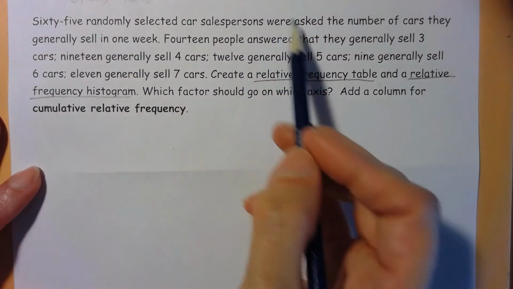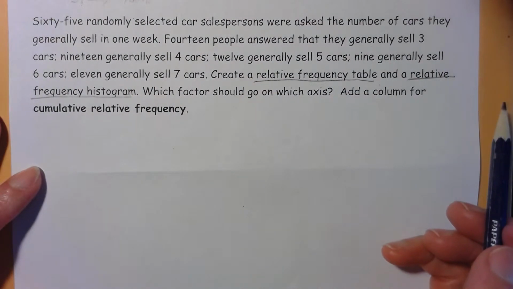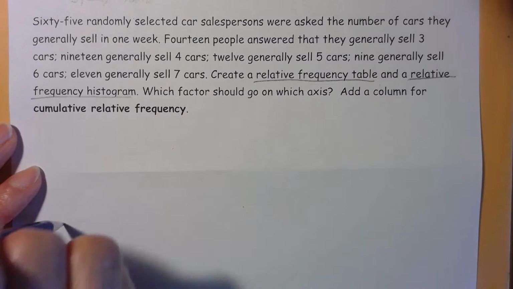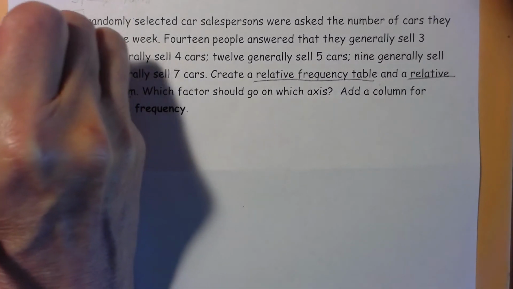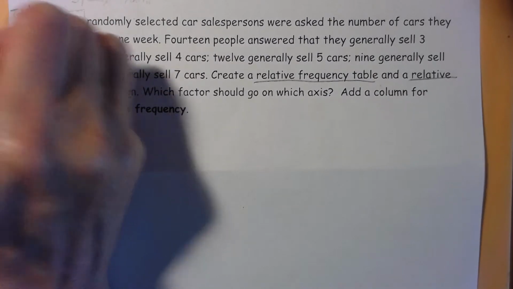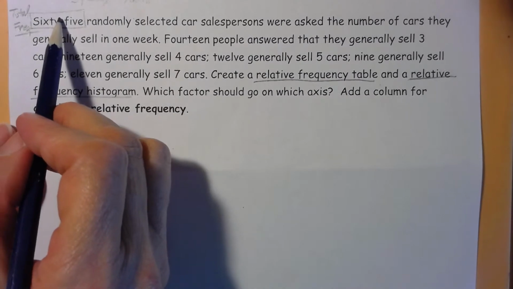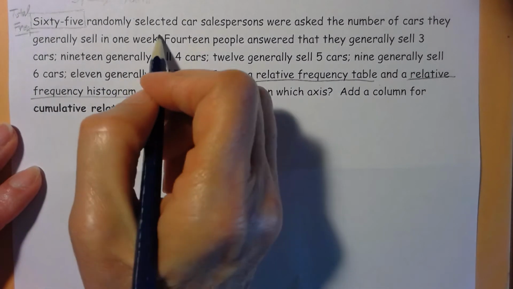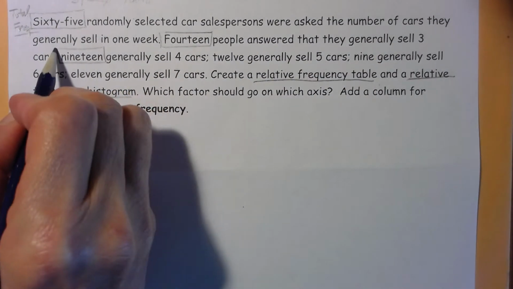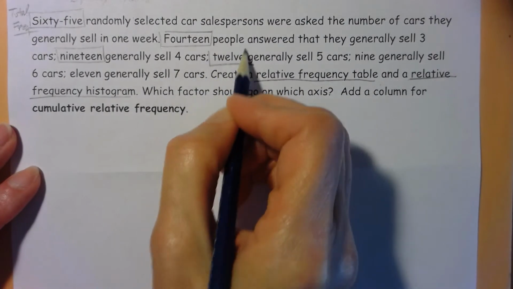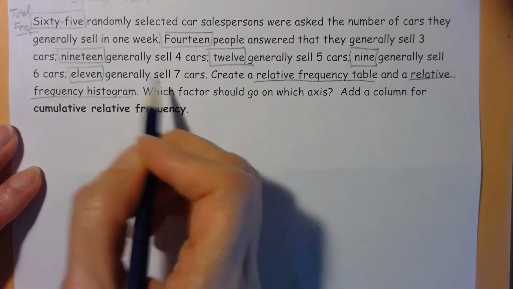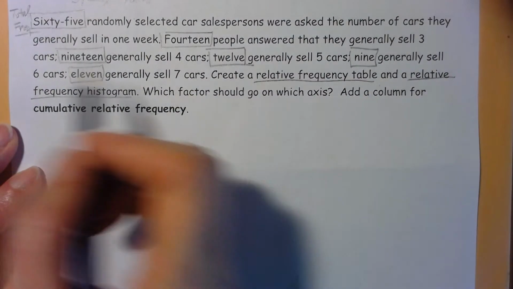So you're looking at this, you've got a lot of information, a lot of numbers. What I want to point out is that we have 65 randomly selected car salespersons. That's an indicator that that is our total frequency right here. So that's helpful to know. That's broken down into parts. We have 14 out of those 65 sold 3, 19 sold 4, 12 sold 5, 9 sold 6, 11 sold 7. We're going to create our relative frequency table from this.